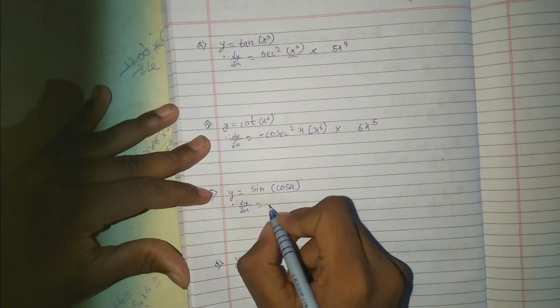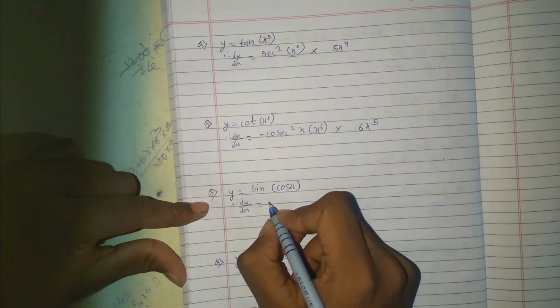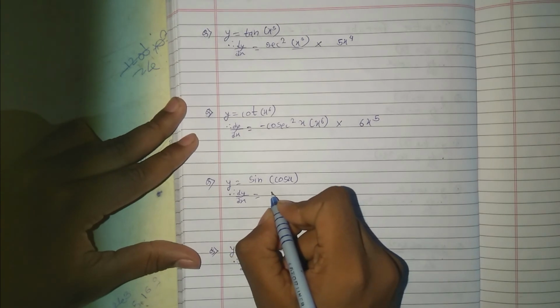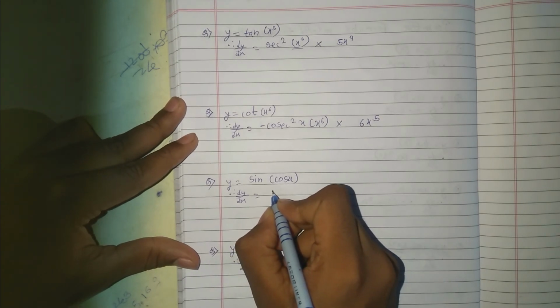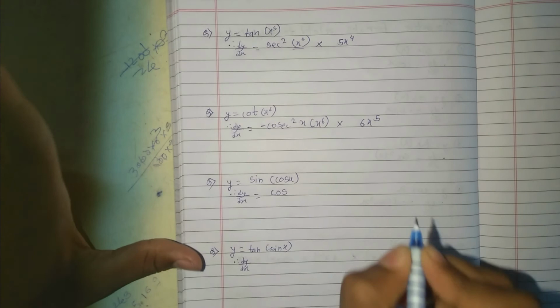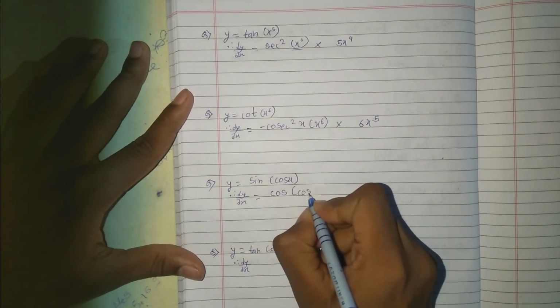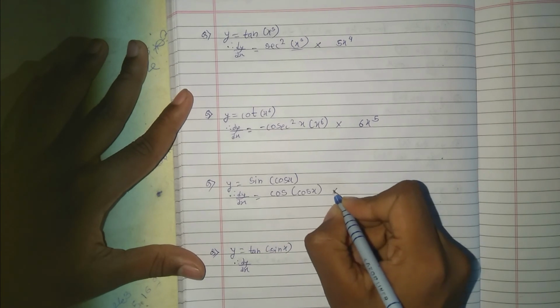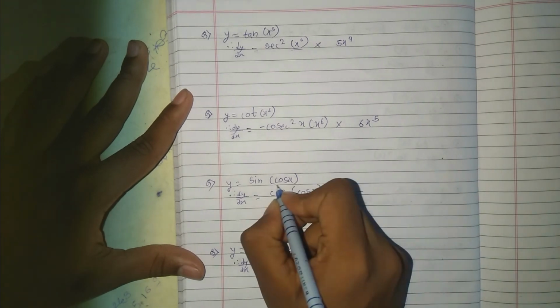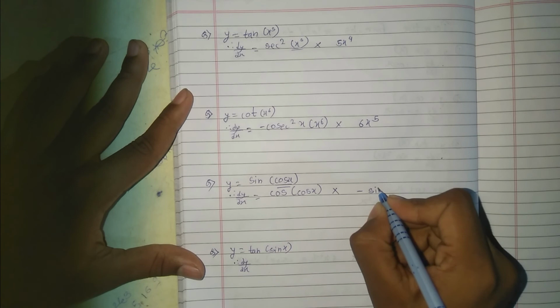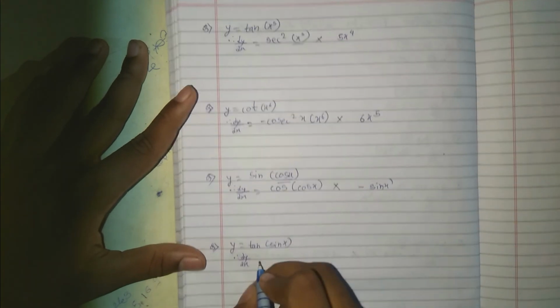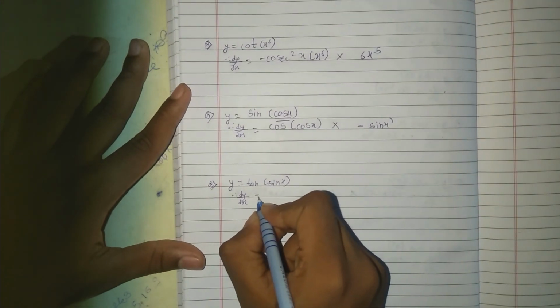Next question. Given sin x into cos x, this is a different type of question, so pay attention. We know that sin's derivative is cos. We will write it as it is and keep the bracket the same, into cos x, whose derivative is minus sin x. Similarly, next question.